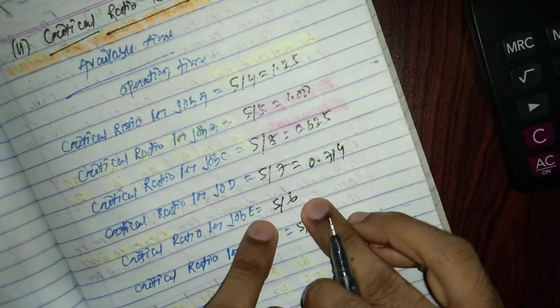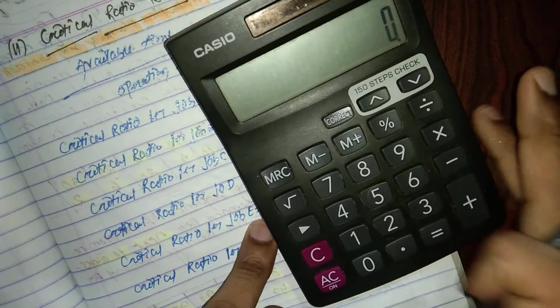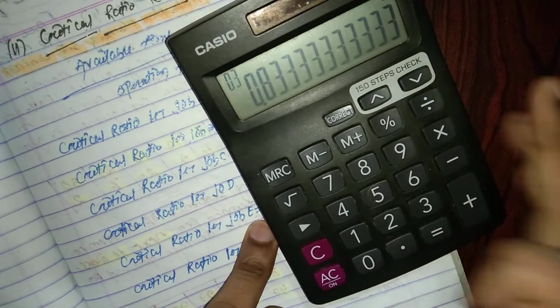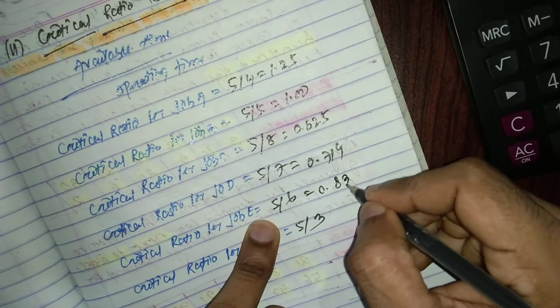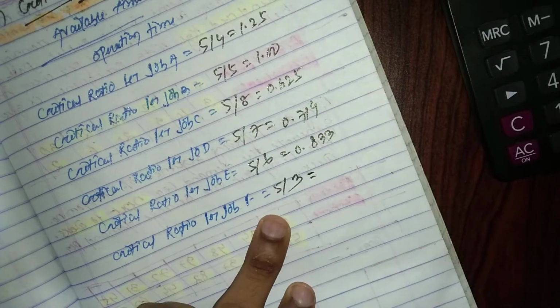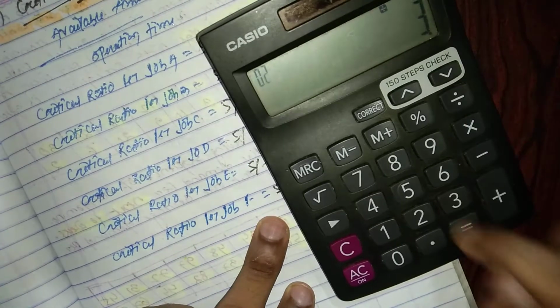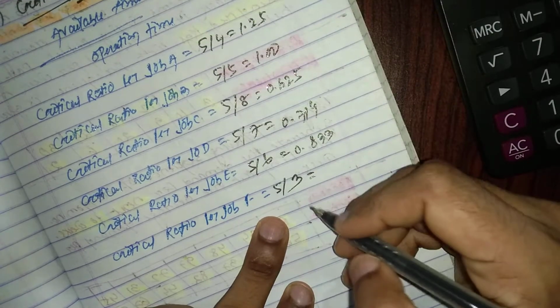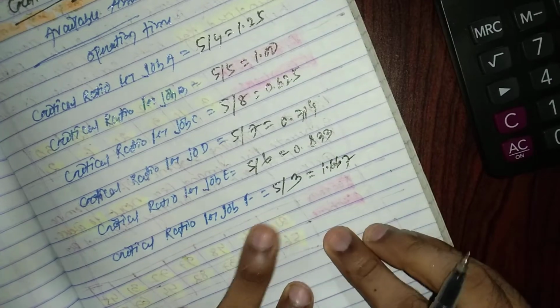Then 5 by 6 is 0.833. Then 5 by 3 will be 1.667.